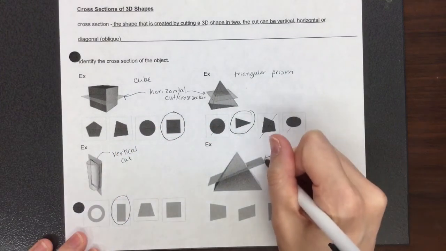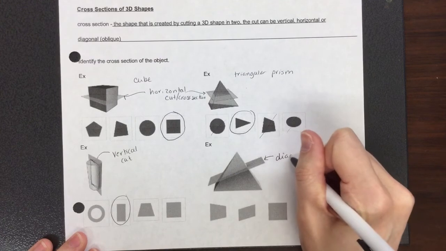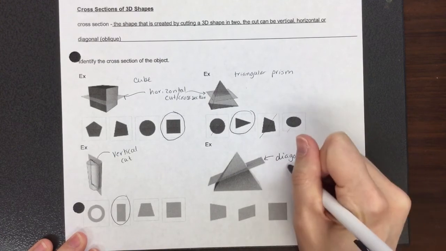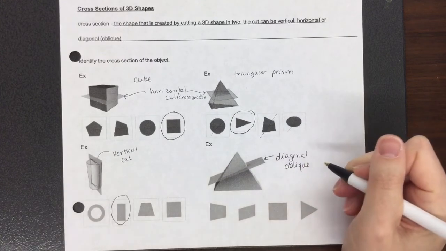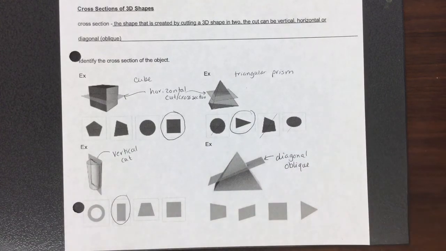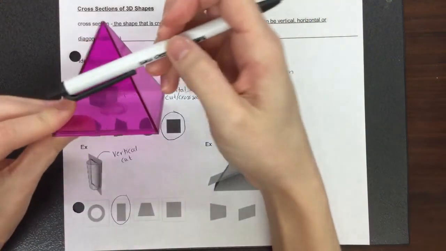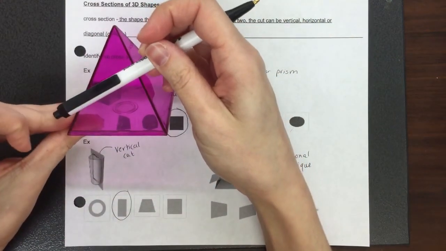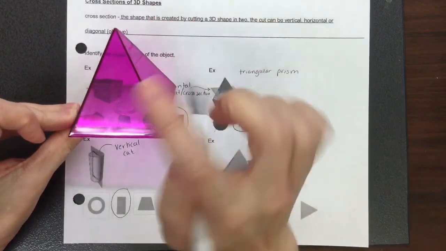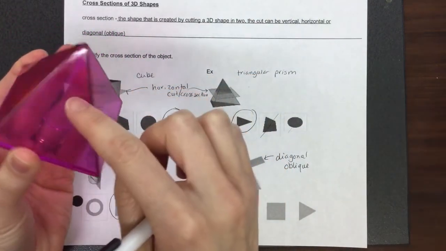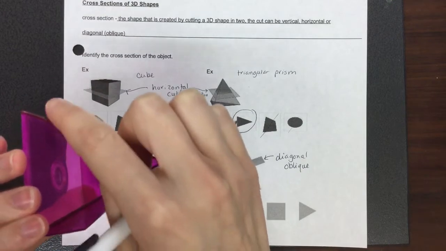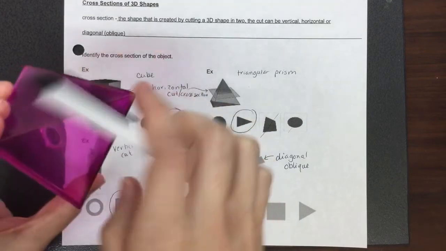And then the last one is diagonal, and they could also call it oblique. It's just a math word for diagonal. They take a square pyramid, and they're going to cut it at a diagonal. And if they cut it at a diagonal, that means this top side right here is going to be smaller than the length of the bottom side down there.